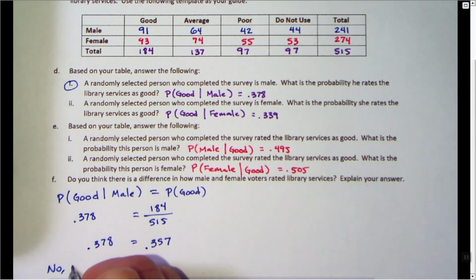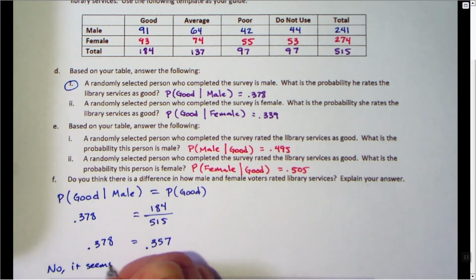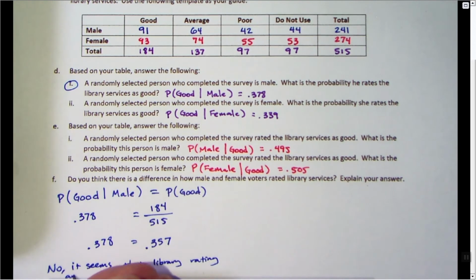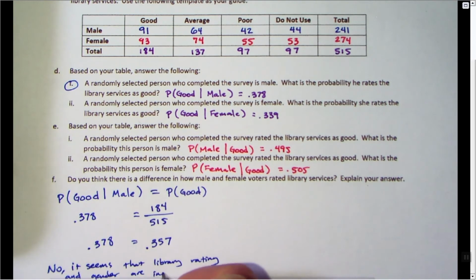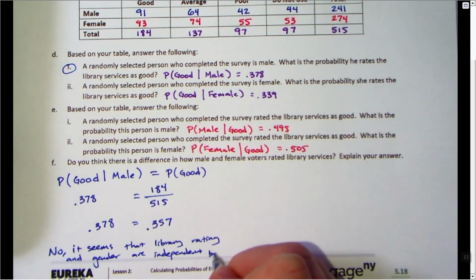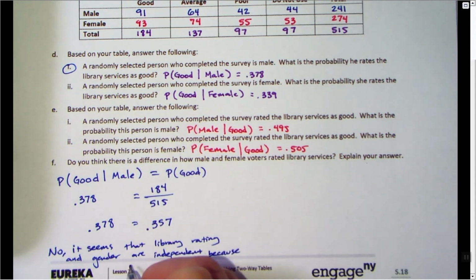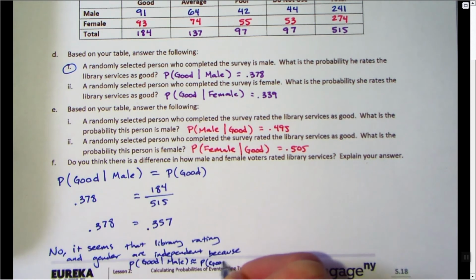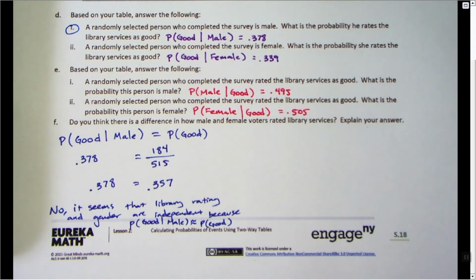So it's kind of a do-you-think answer, and so I might say no, that it seems that library rating and gender are independent because the probability of good given male, I'm sorry this is so small, is similar to the probability of good.